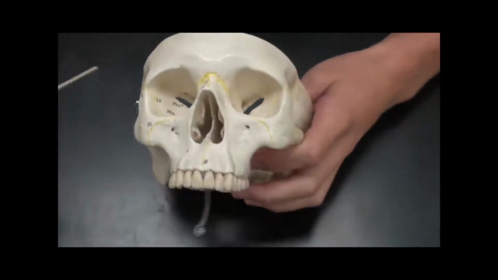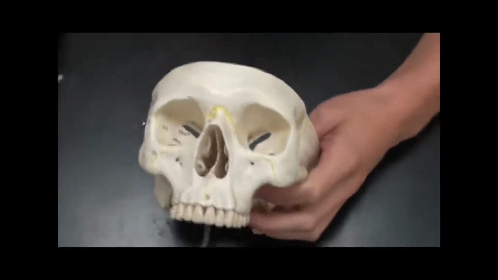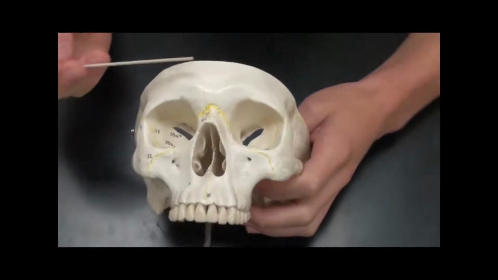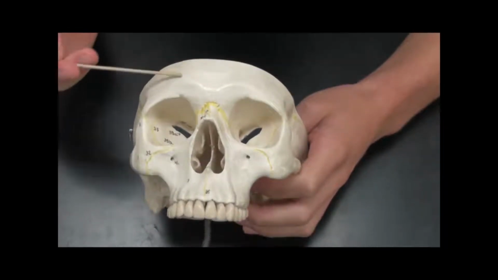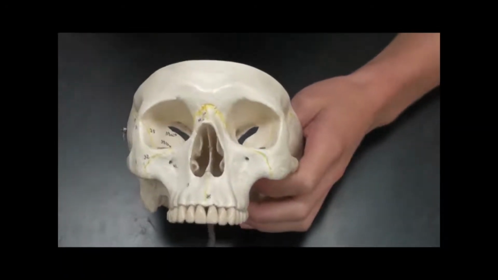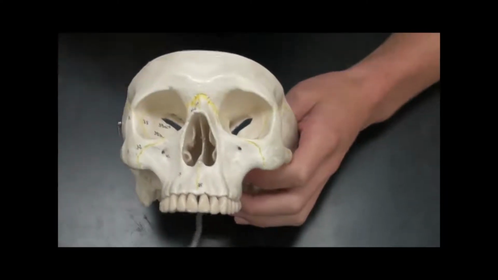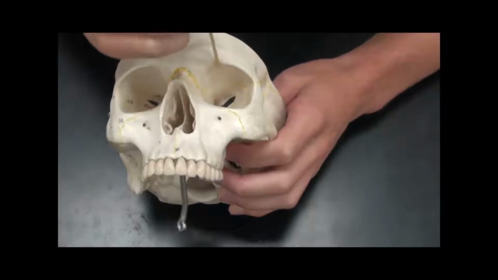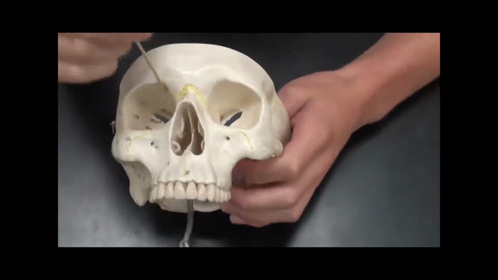First, I'm going to do the frontal bone, and then second, I will do the maxilla bone. The frontal bone starts with the supraorbital margins, which are these ridges right here. If you feel your face, it's the brow bones. And then below them and above the eye is the supraorbital foramen, the holes that go into the eye socket.